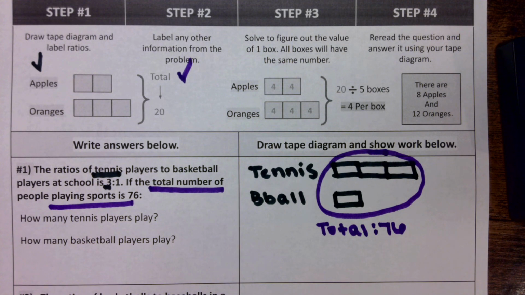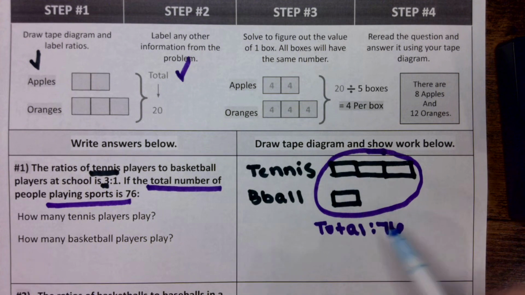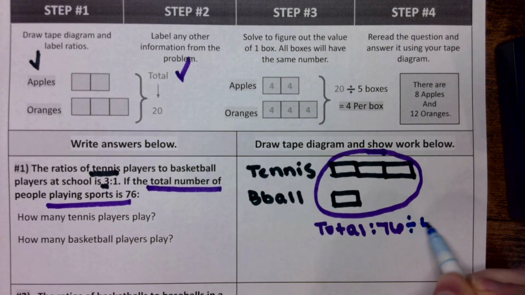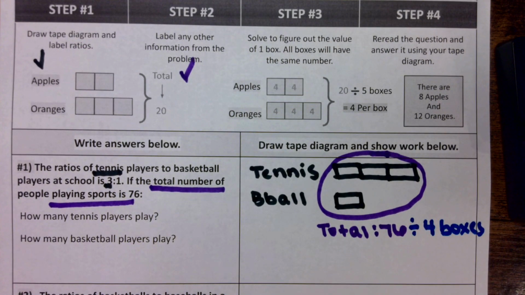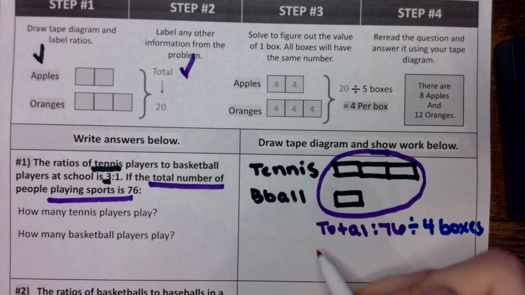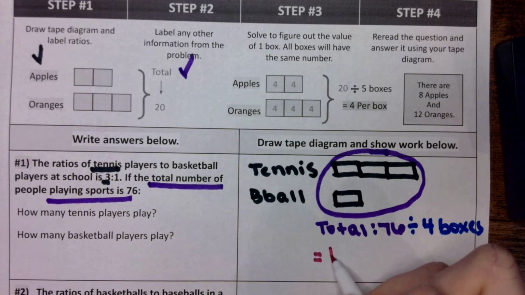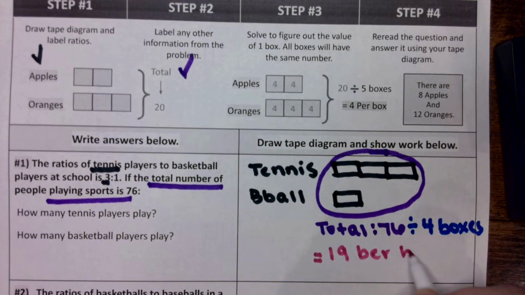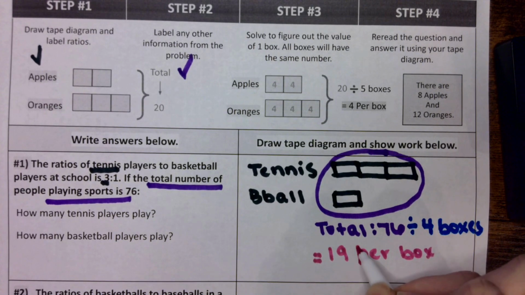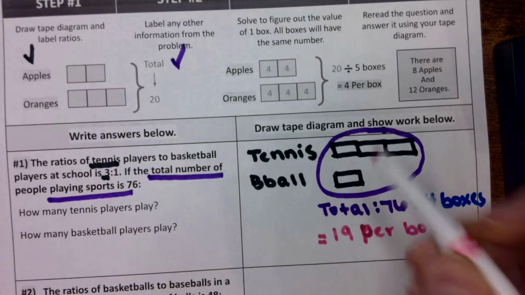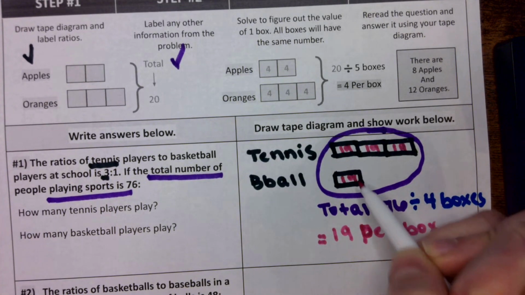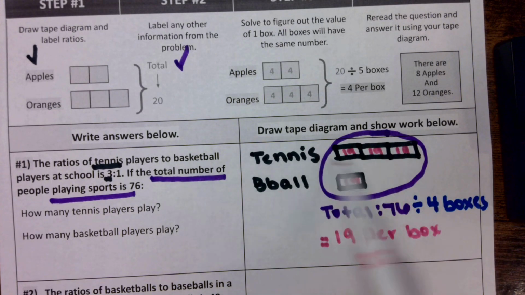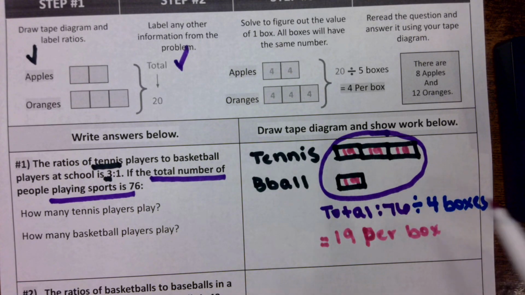All boxes will have the same number. So I need to take this 76 and split it equally into these 4 boxes. 76 divided by 4 boxes equals 19 per box. Okay, so now I'll write 19 in every box. The boxes in all of your tape diagrams, tennis, basketball, all of them will always be the same.